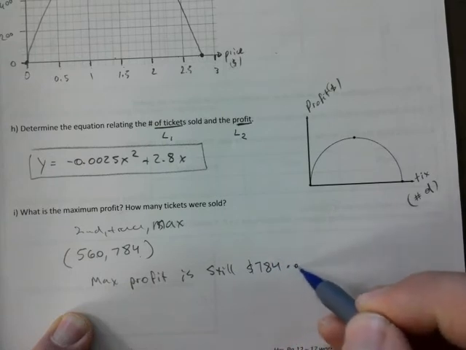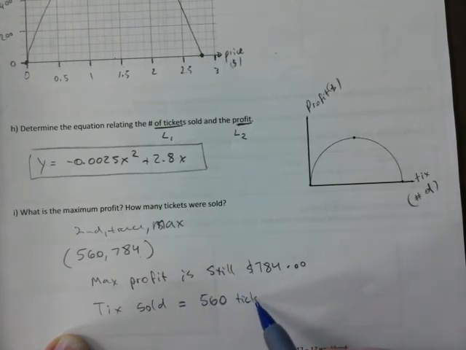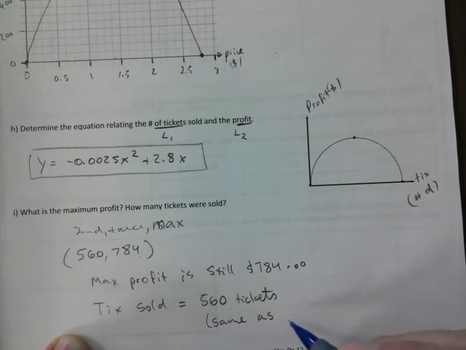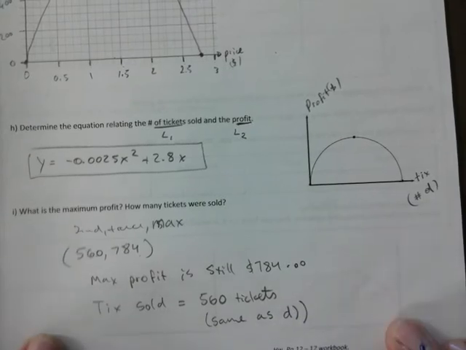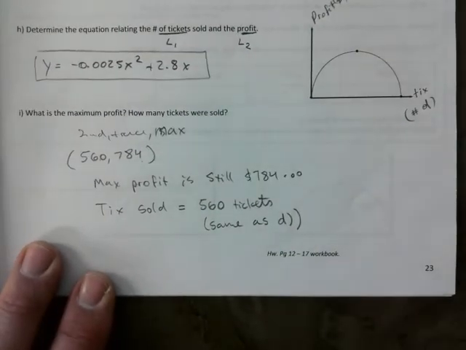Okay. Tickets sold is 560 tickets. Same as D. Can't see that, can you? There. Same as D.